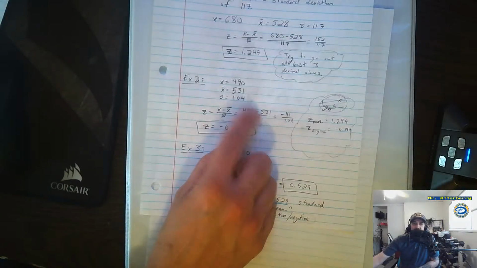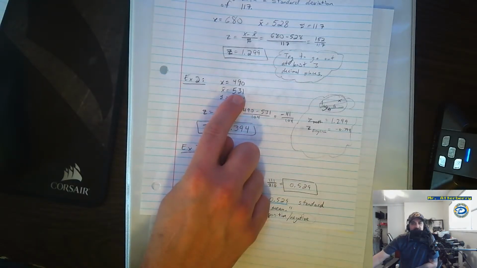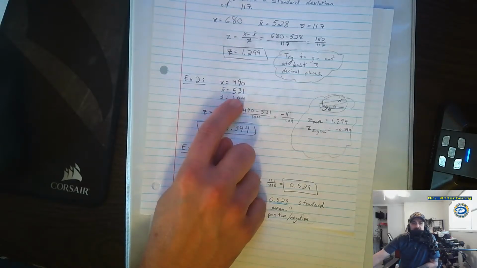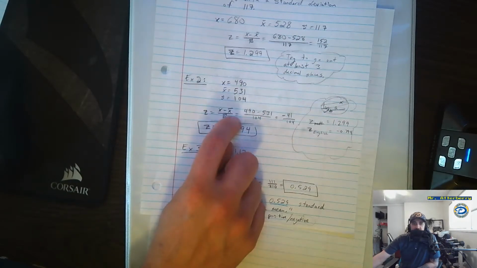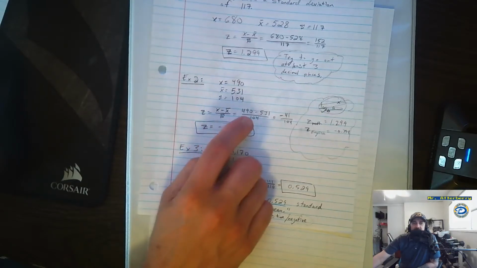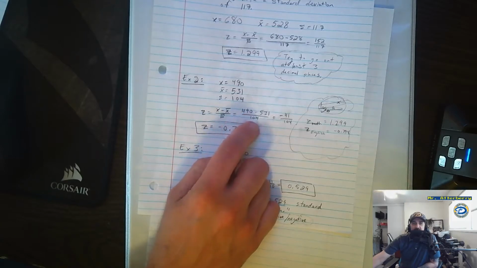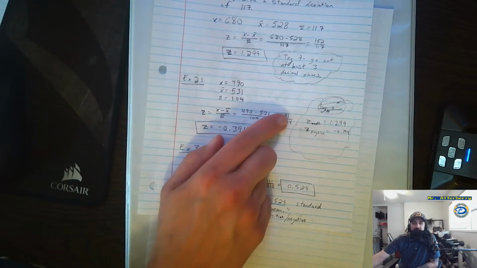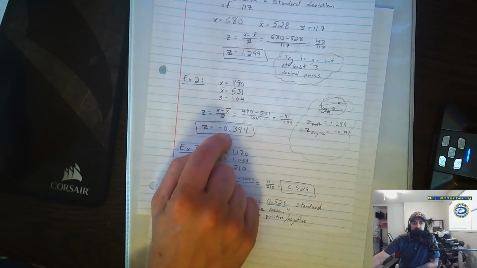So example 3. Let's say the same kind of problem, but it's the English test. The test score was a 490. The average for the English test score is a 531 with a standard deviation of 104. If I plug it into my equation, z equals x minus x bar over s, 490 minus 531. Now our score was below the average, so you notice we get a negative value, which is a negative z-score.